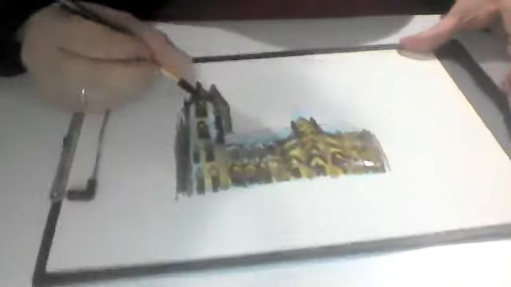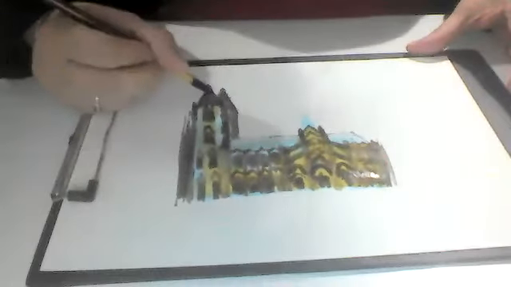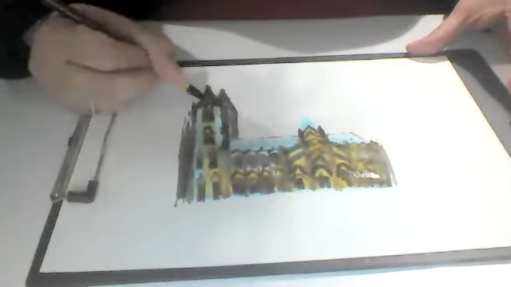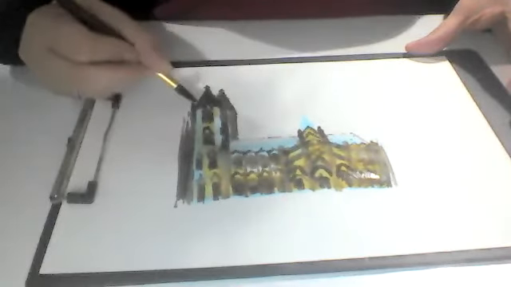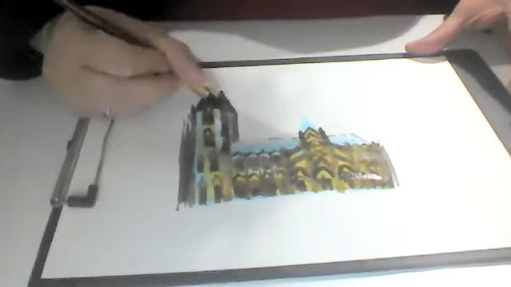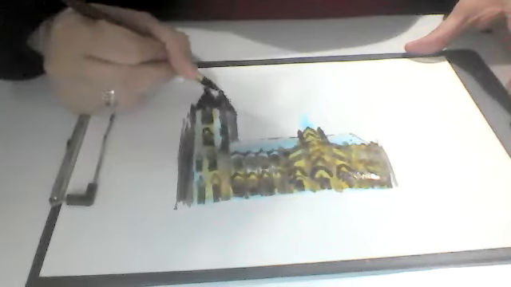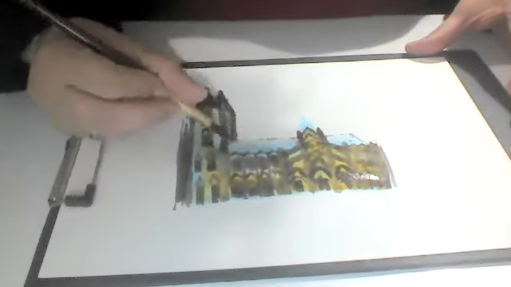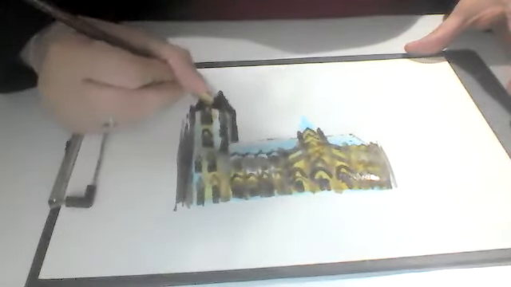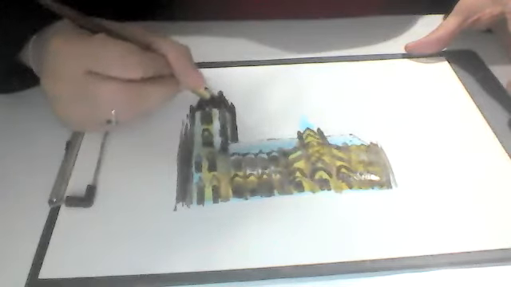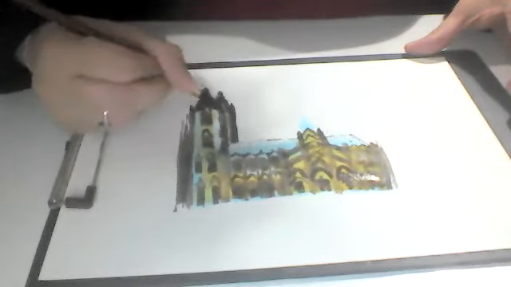So here, I'm adding details to this one by painting lines on it, merging on the top, same here. And then here, there is a smaller tower here, just like this one.